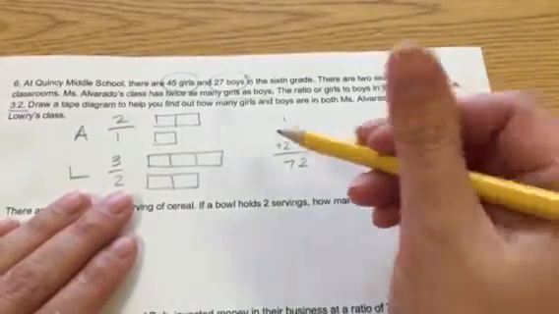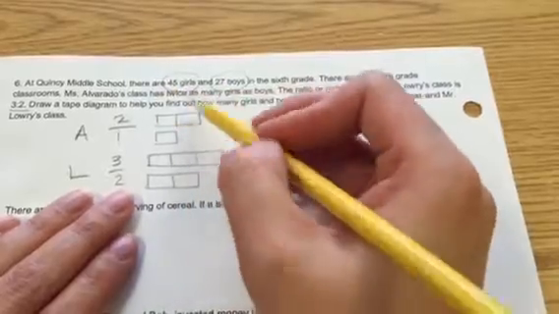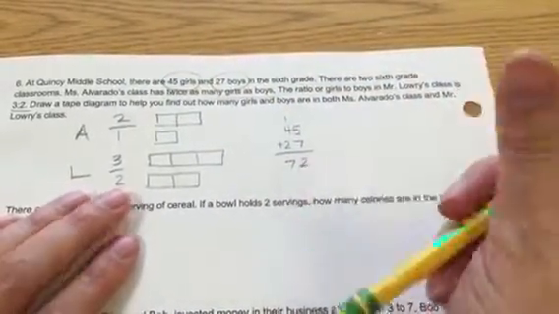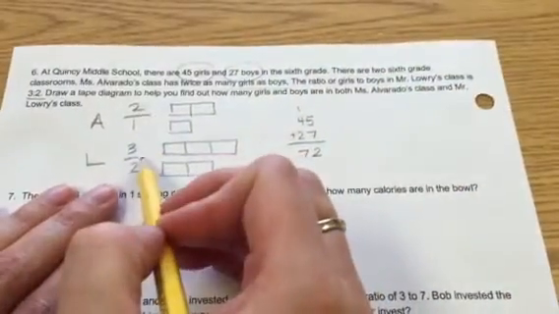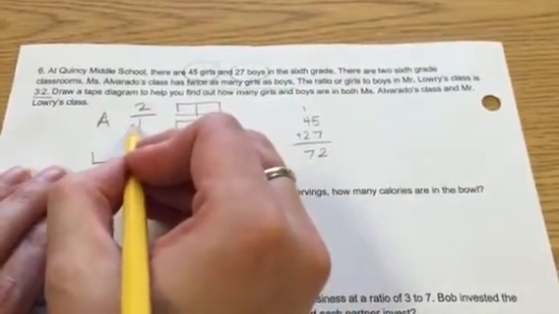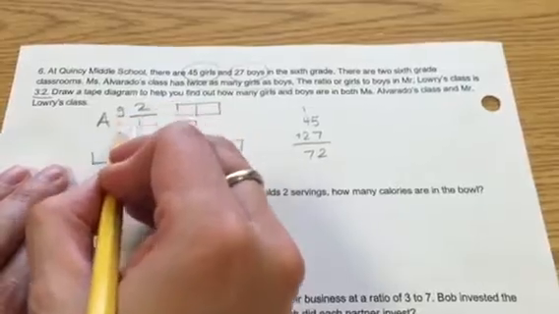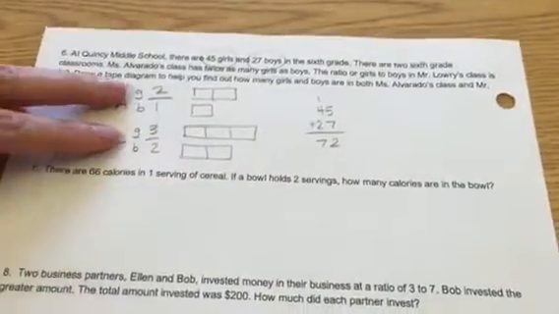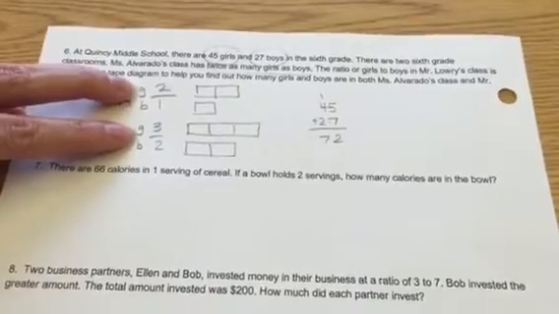All right, so what I want to figure out though is we need girls versus boys. So there's 72 all together, but in my ratio, this is going to be girls to boys, girls to boys. So I'm going to add up just the girl ratio.